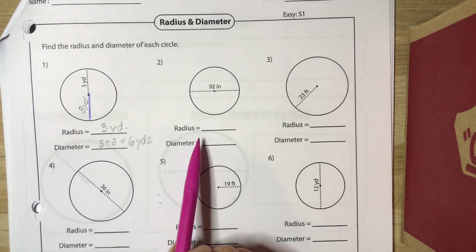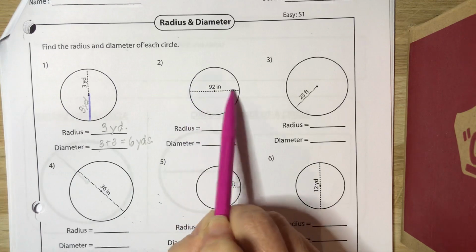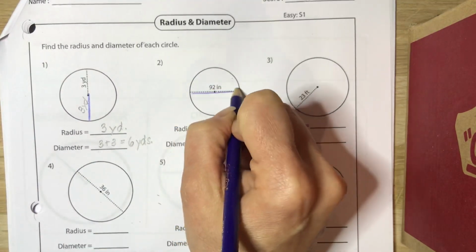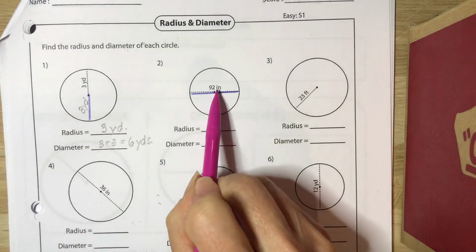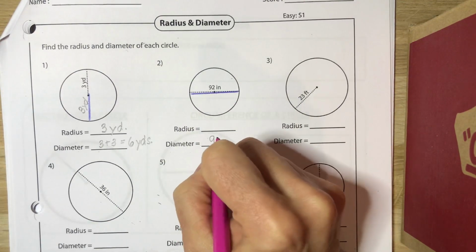All right, now the opposite of that is, in this picture, they give me the whole length. The whole length is this diameter. So in the picture here, they're telling me the diameter, not the radius. So the diameter is 92 inches.